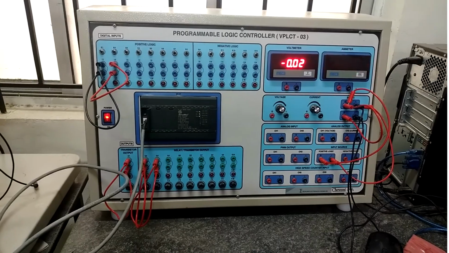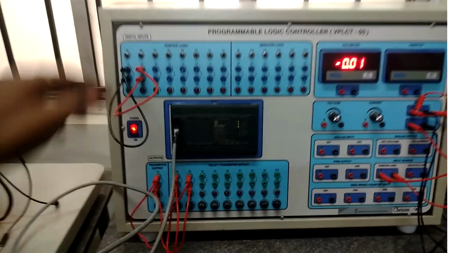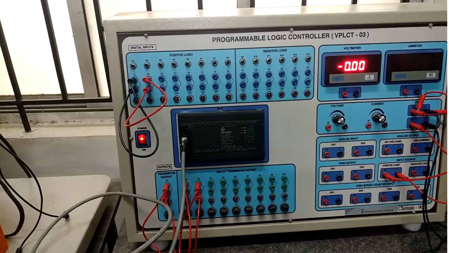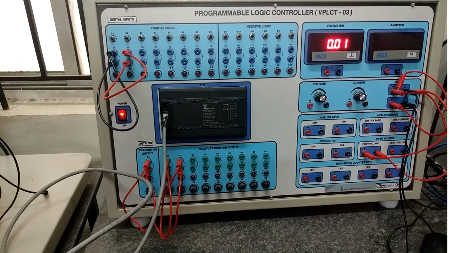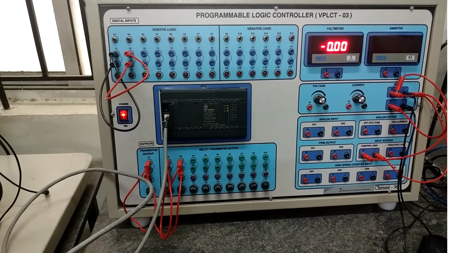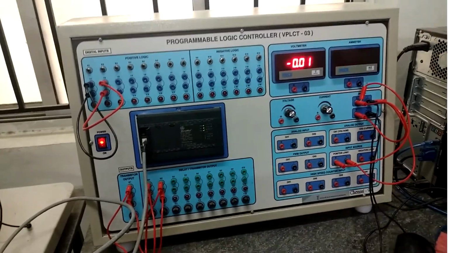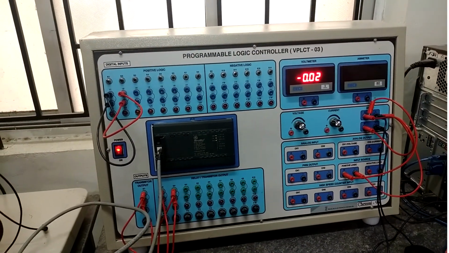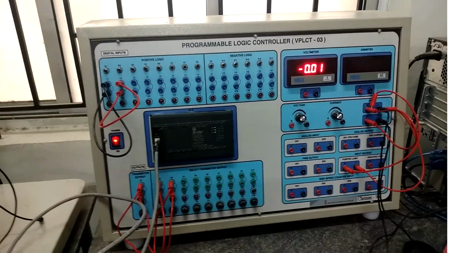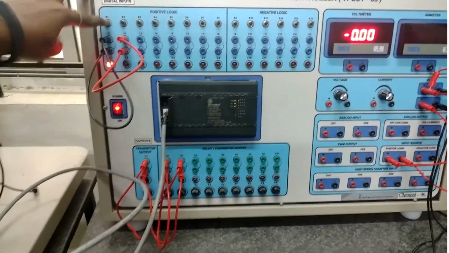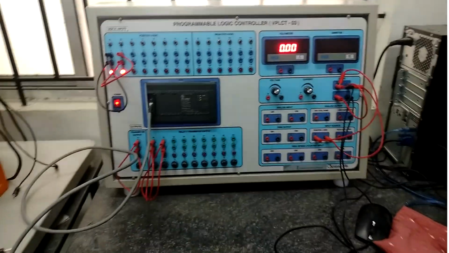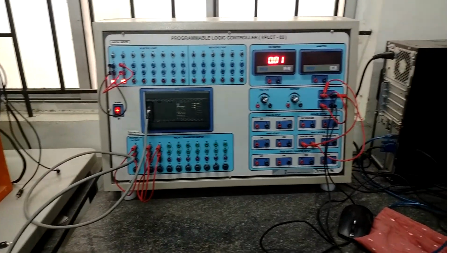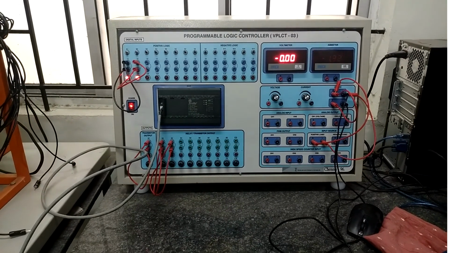Now when I make this input on, this timer will start timing, and the input to this block will also be, it has to be always on for the equal operation to take place. Okay, now when the switch 1 is on, the timer starts timing, and after preset time of 400, you can see the counter has counted to 1.